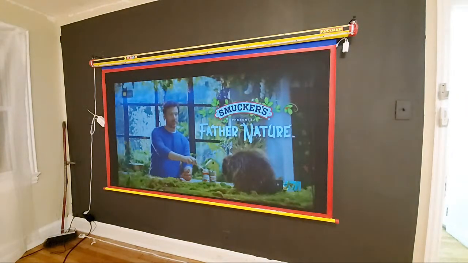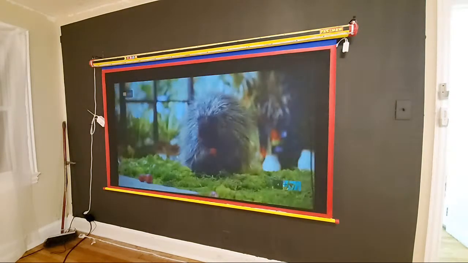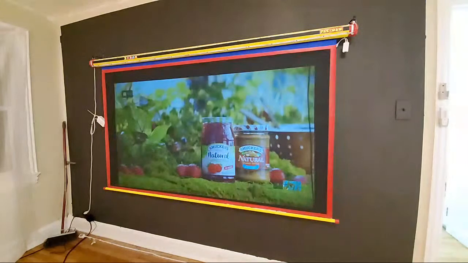Pop quiz, Greg. What's the first ingredient in Smucker's Natural Strawberry? Very smart, Greg. Very smart.